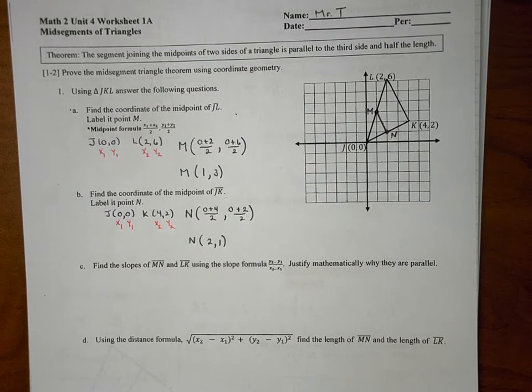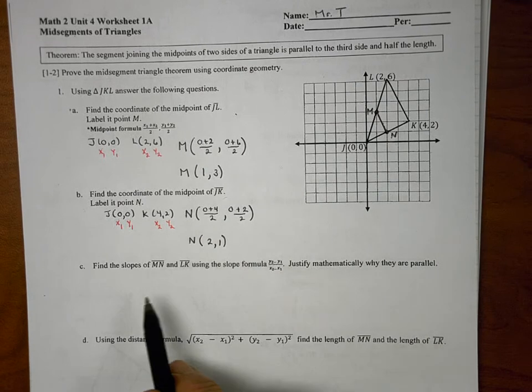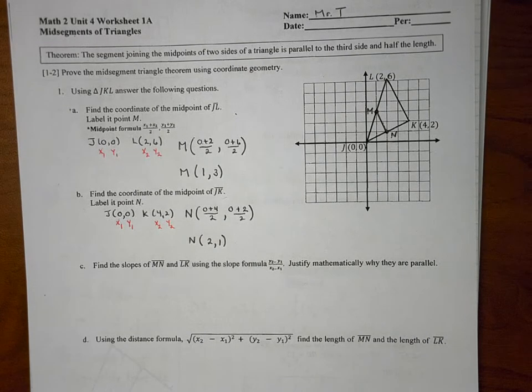Okay, so that's what we're doing. And so in part C and part D, we are actually going to prove that theorem.